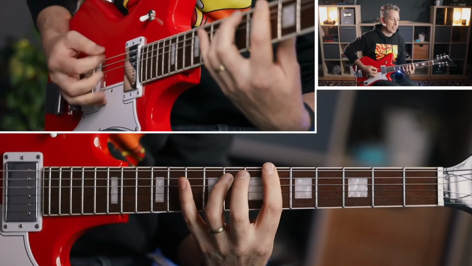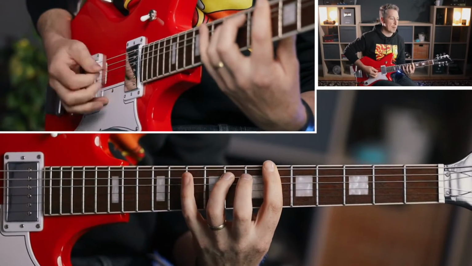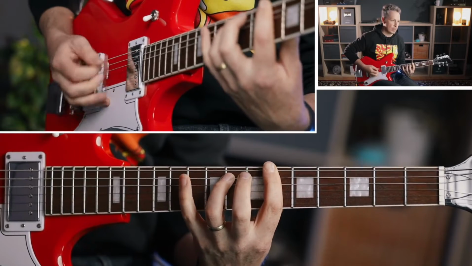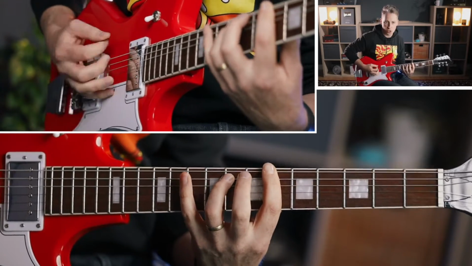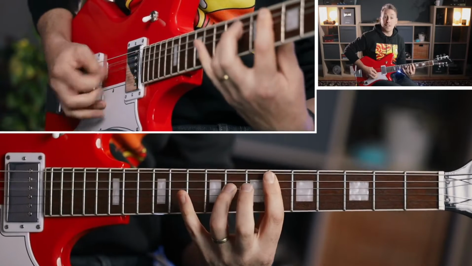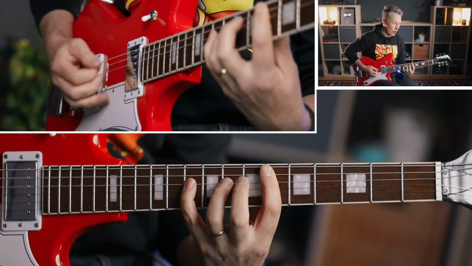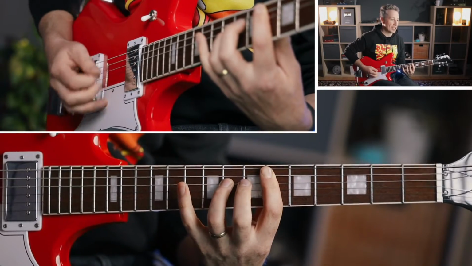So 1 and 2 and 3 and 4, that's 1 bar. 1 and 2 and 3 and 4, that's 2 bars. 1 and 2 and 3 and 4, that's 3 bars. 1 and 2. Then we're going to go to the 2, 3, 4, 1, 2, then back to the 1 chord.